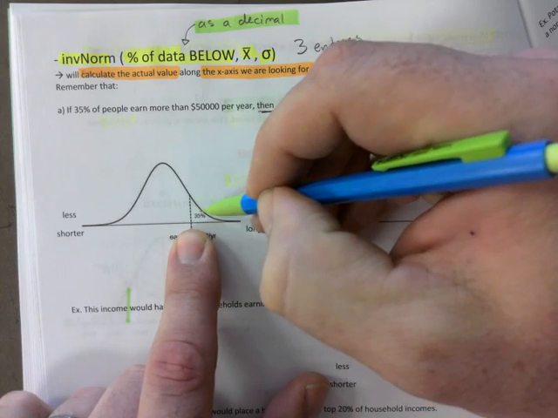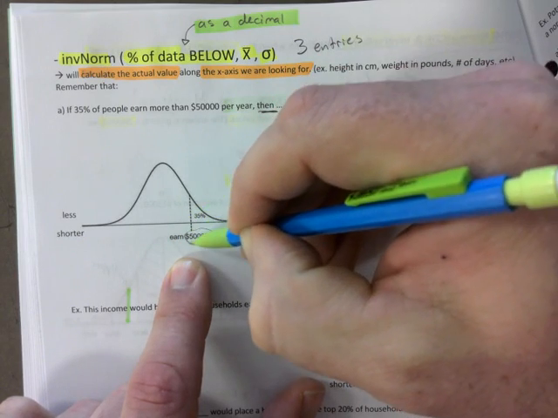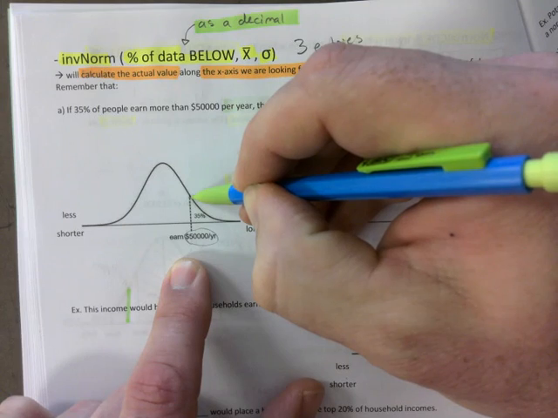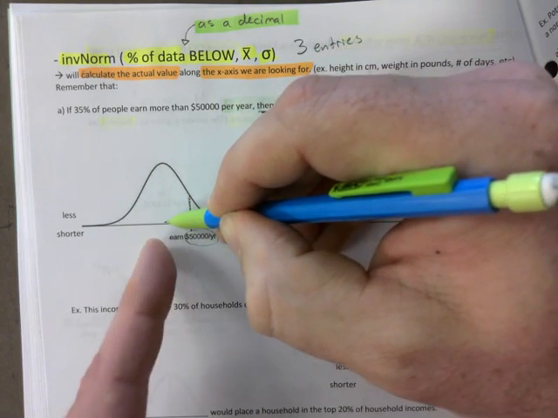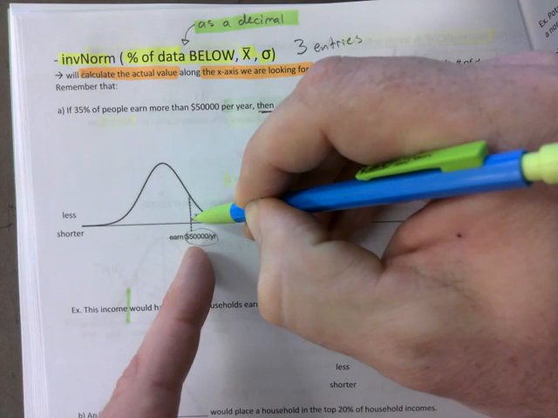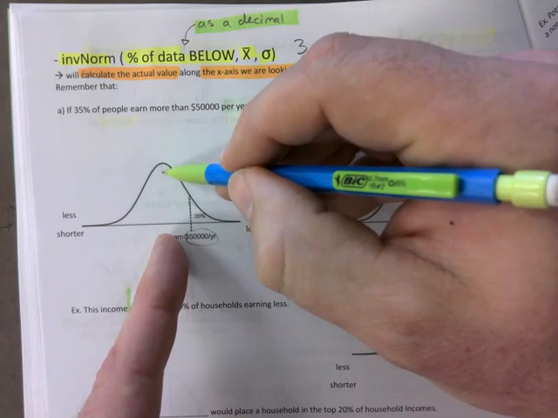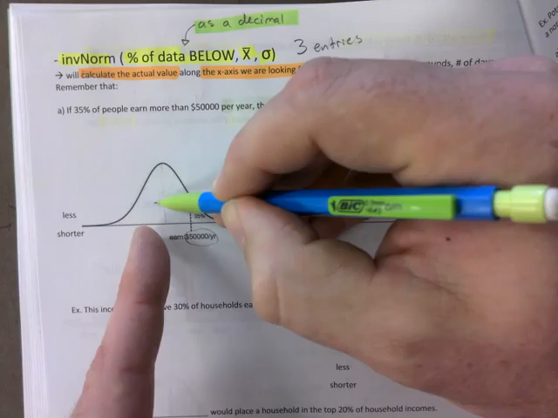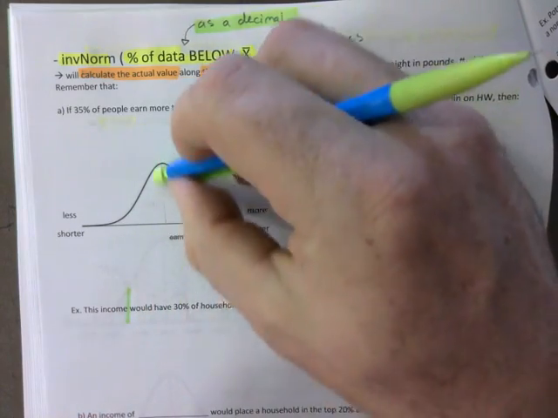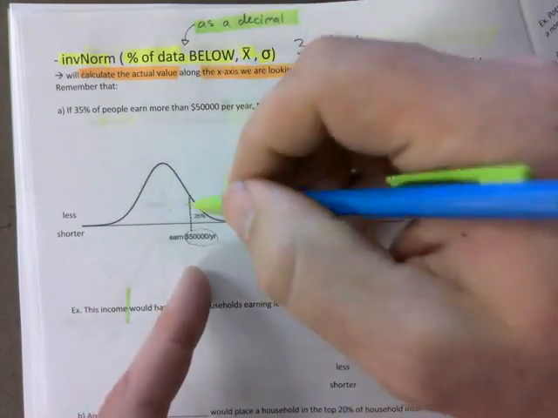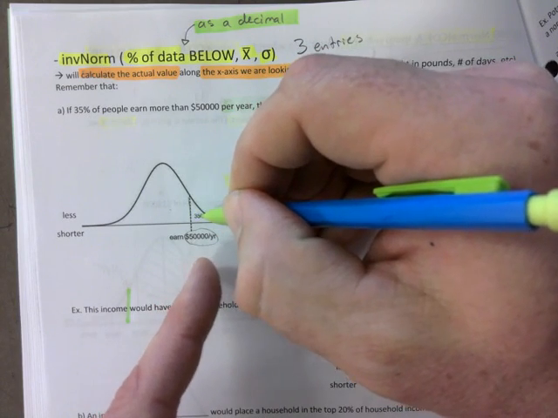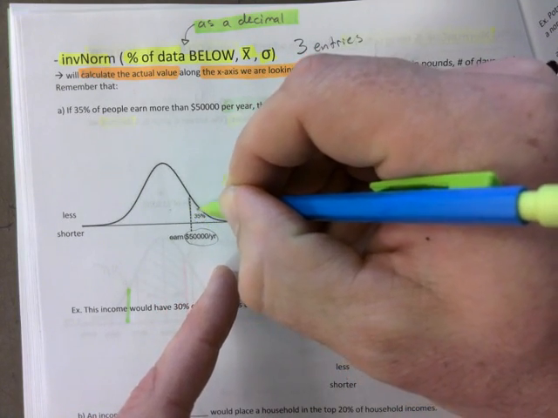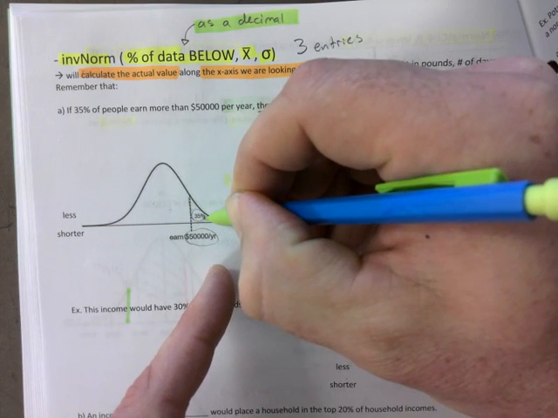If 35% make more than 50,000, you've got to imagine the line being above the mean. Why? If you were right in the middle, what would be the percentage above and below you? 50 and 50, correct? If I have 35% of families earning more, I need the 35 to be here, okay?